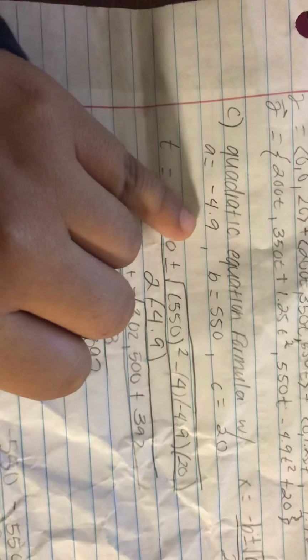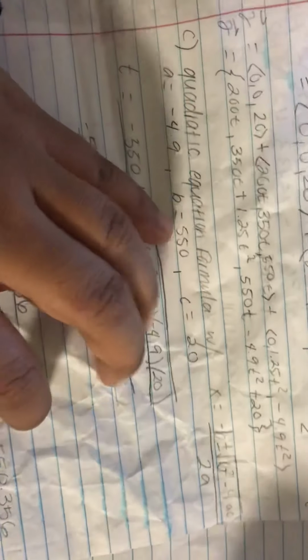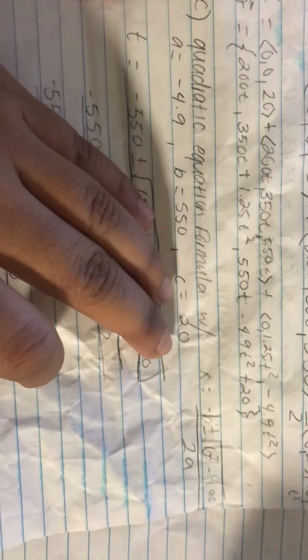And then C asks us to determine the flight time and range of the object. So that leads me to the quadratic formula. We have A, which is negative 4.9, B is 550, and C equals 20.